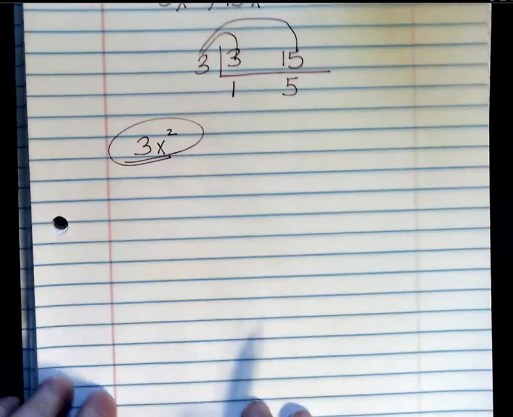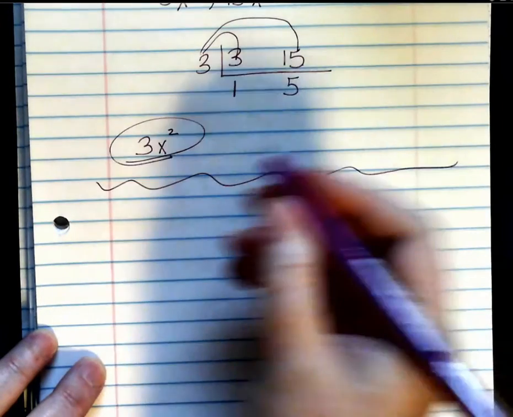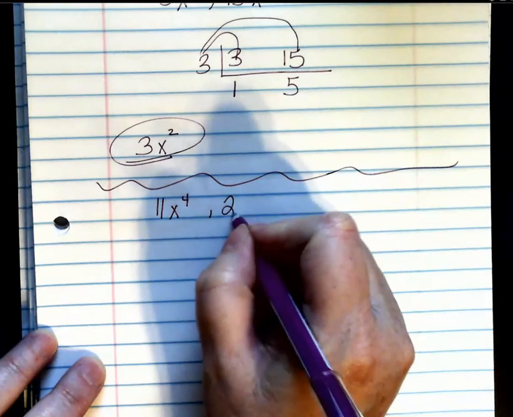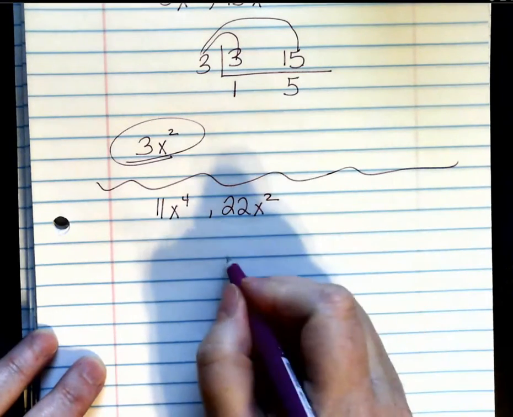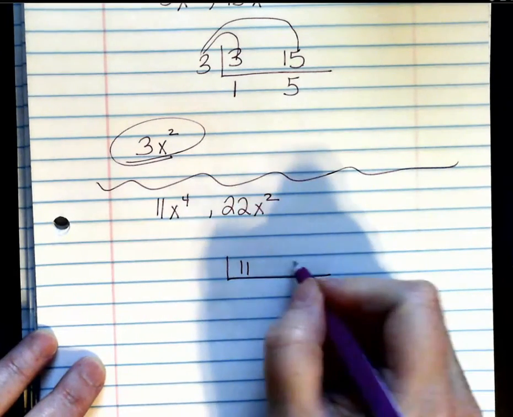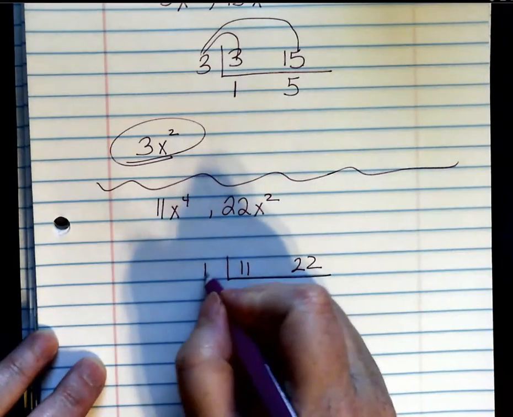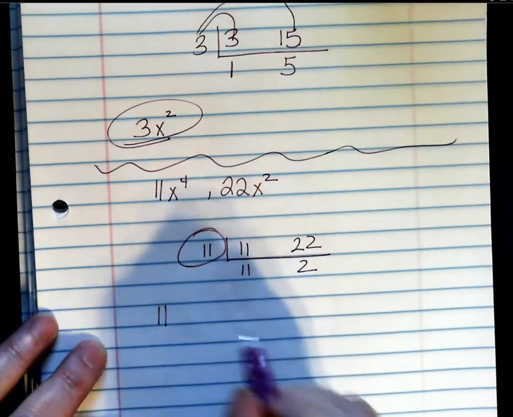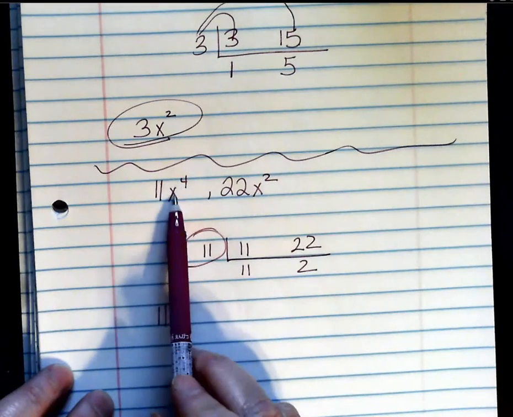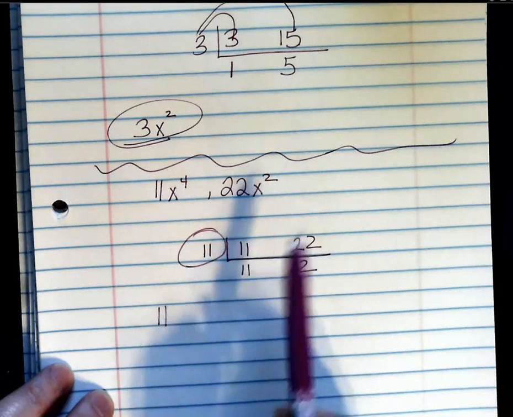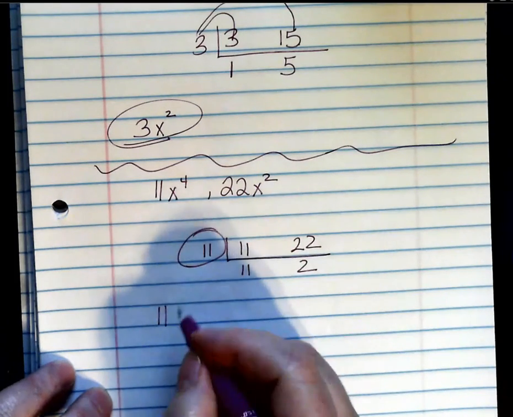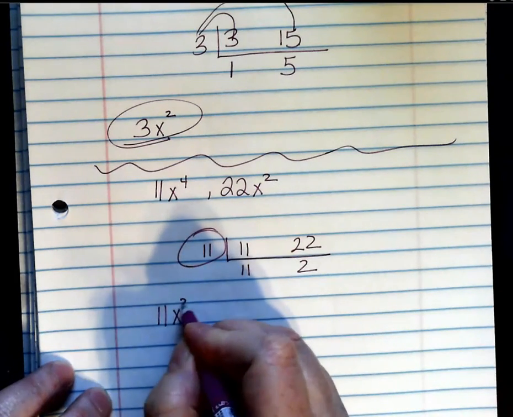All right, let's try another one. So I have 11x to the fourth and 22x squared. 11 and 22 will be 11. So I know it's 11. Look at your variables. I have an x to the fourth and an x squared. What's your smallest variable? That's your largest one that will go into both.